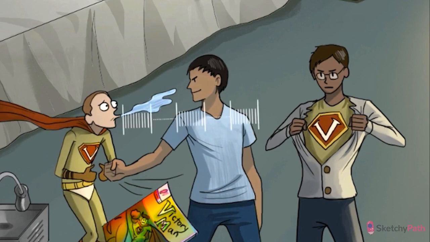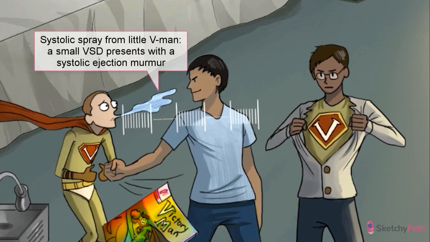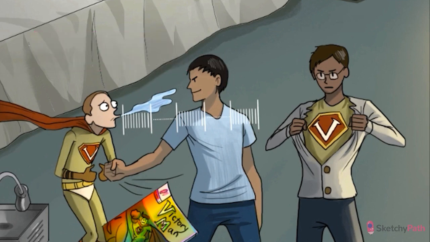Instead, you'll hear it around 4 to 10 days after delivery. A small VSD is embodied here by the small, scrawny Victory Man cosplayer, getting socked in the lower sternum. Nerd. Remember, whenever we want to convey clinical events that occur during systole, like a systolic murmur, just look for that systolic spray. So the murmur occurs between S1 and S2.